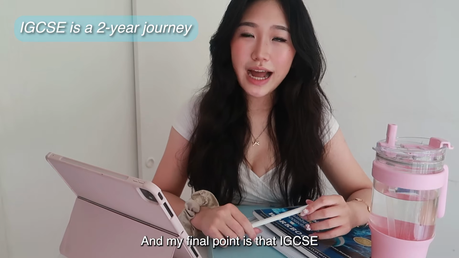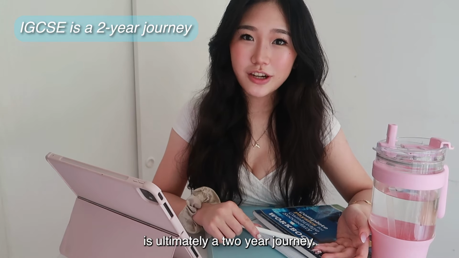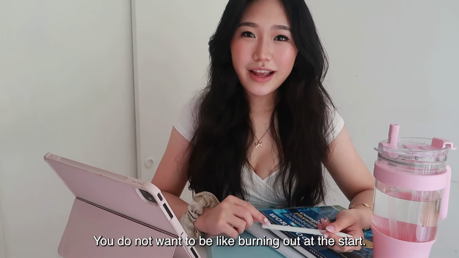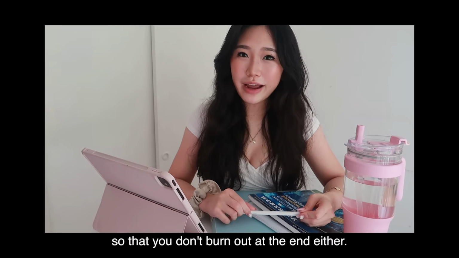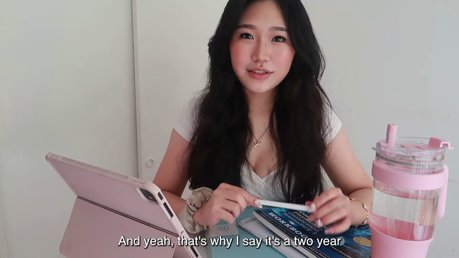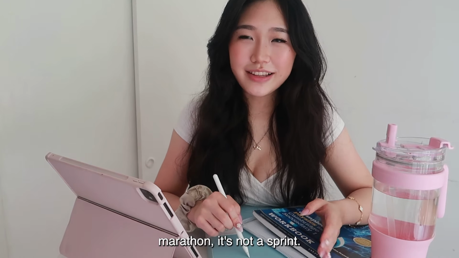And my final point is that IGCSE is ultimately a 2-year journey. You do not want to be burning out at the start. That's really not necessary. And you want to be conditioning yourself so that you don't burn out at the end either. That's why I say it's a 2-year marathon. It's not a sprint.